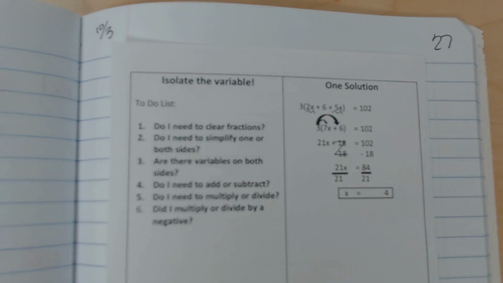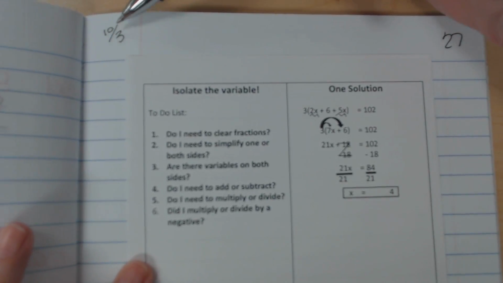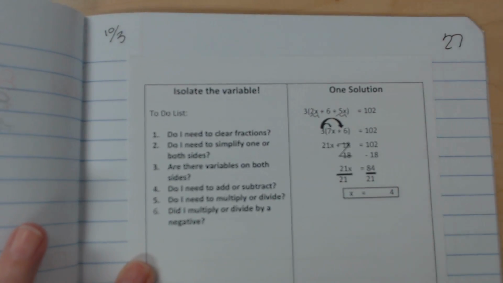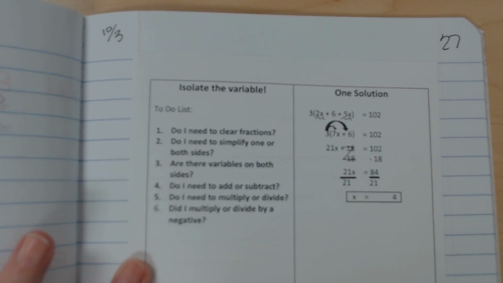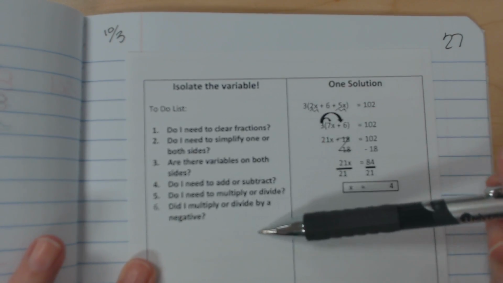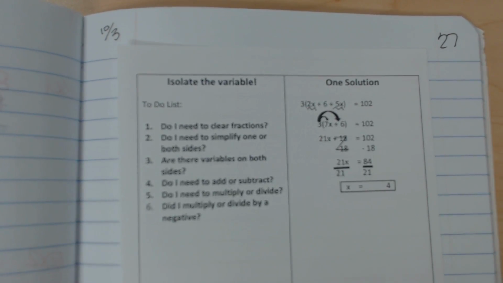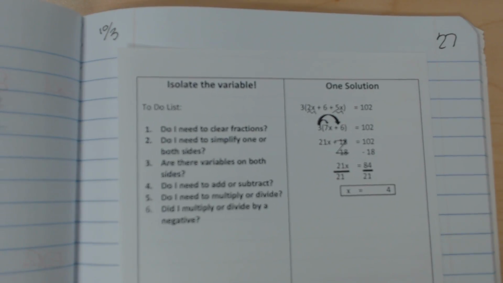This video is a quick summary of what we've been doing with solving equations for your composition book 10-3, page 27. These are the questions that we've been asking ourselves regarding when we are solving equations.